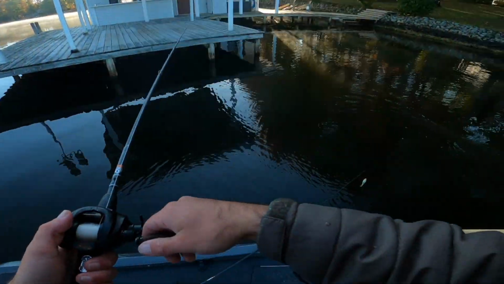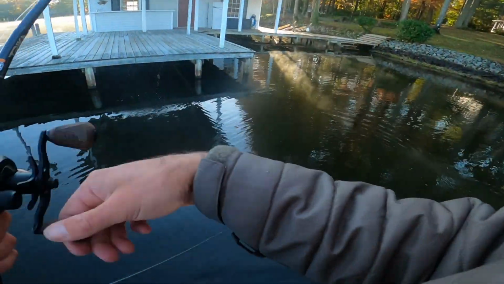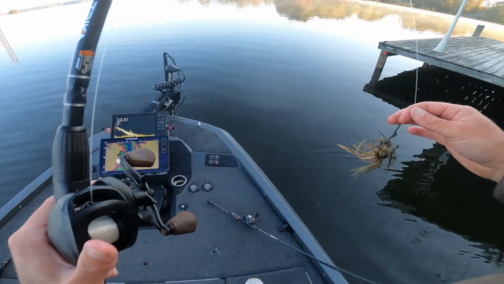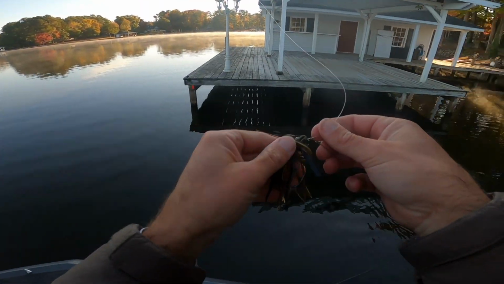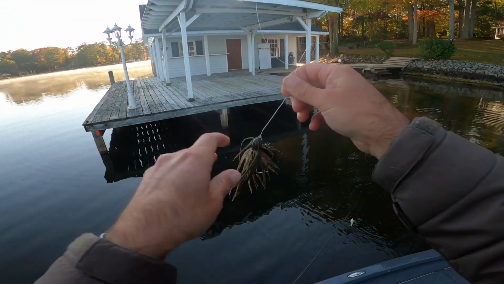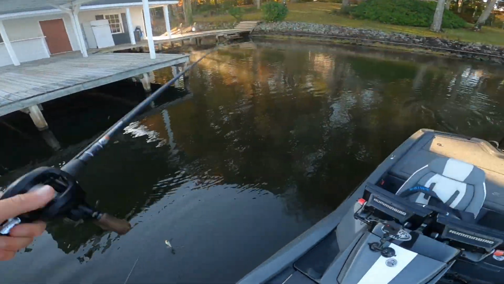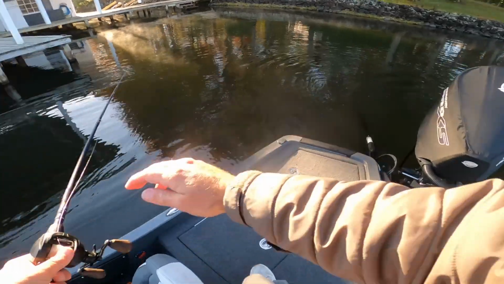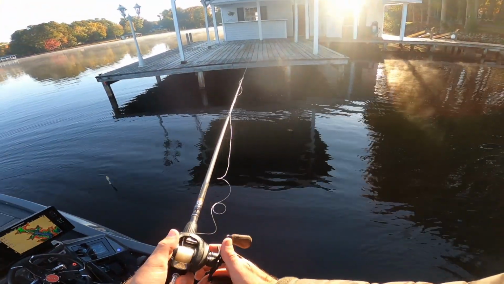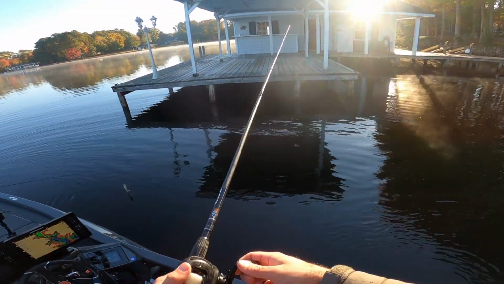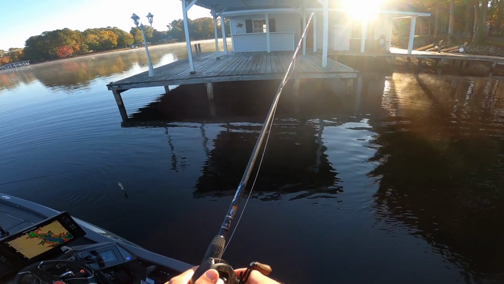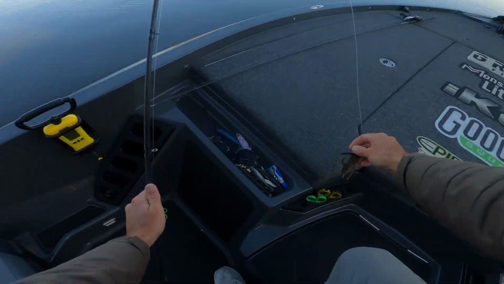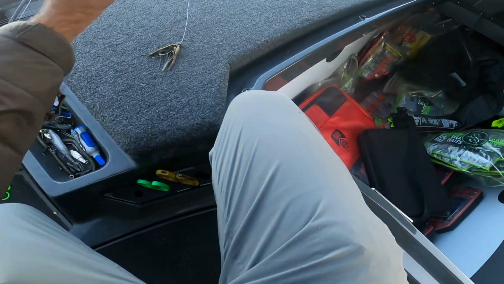Oh, there's one under a dock. Oh, I missed him. He got my trailer. This is the first dock. Oh, I'm gonna just see if he'll eat it real quick without a trailer on it. Sure, get the trailer here real quick and see if we can get him.